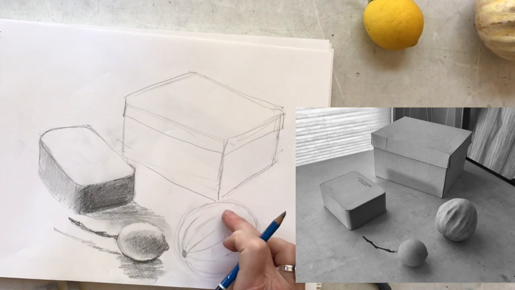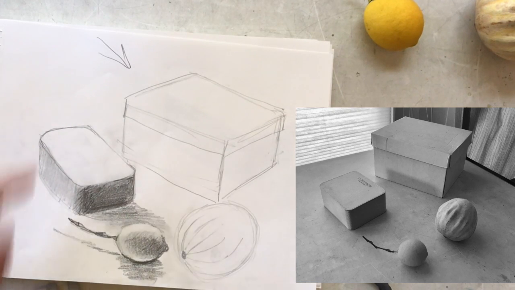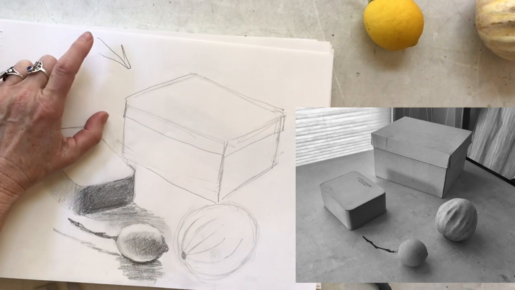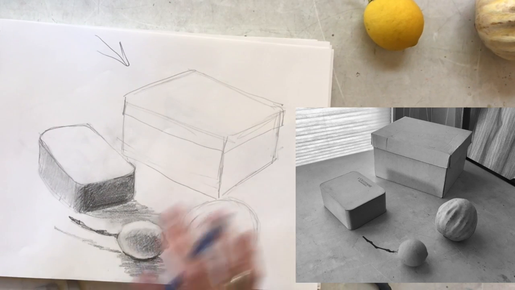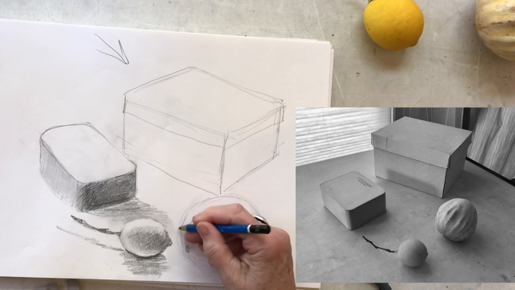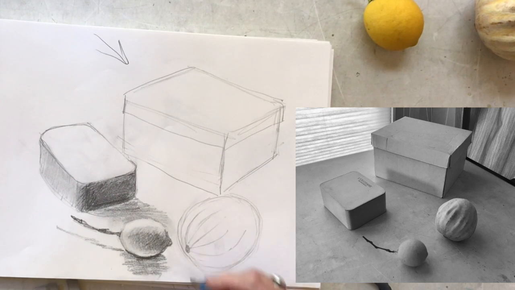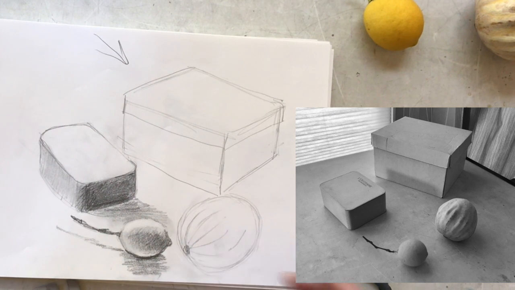Our lightest place is right up here. Remember, our light is coming in from this direction, and so it's hitting all of these from the top. It's always helpful when you first draw to maybe give yourself this little arrow and say, where is my light coming from? What angle is it coming into my picture? It helps as we're working with this. If you have a still life setup, your light may change some during the time that you're working. Every few minutes it actually shifts.